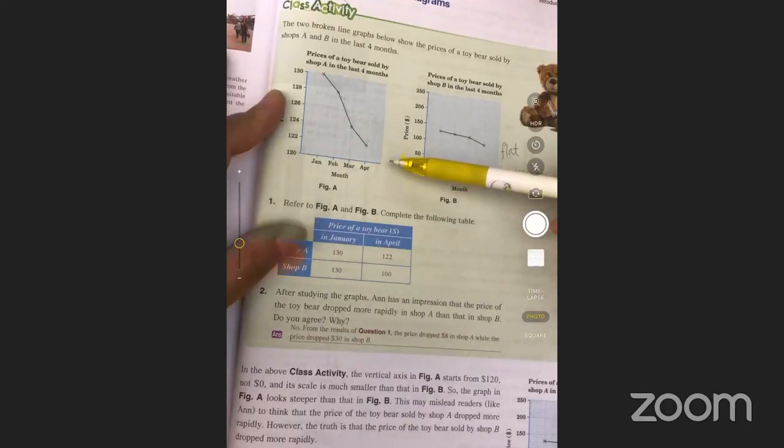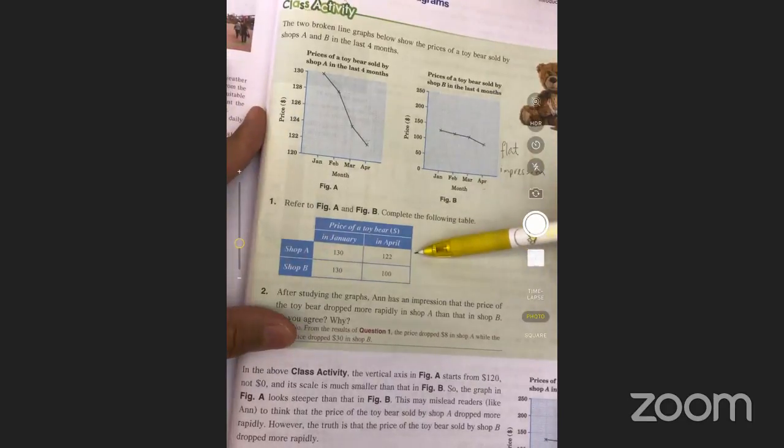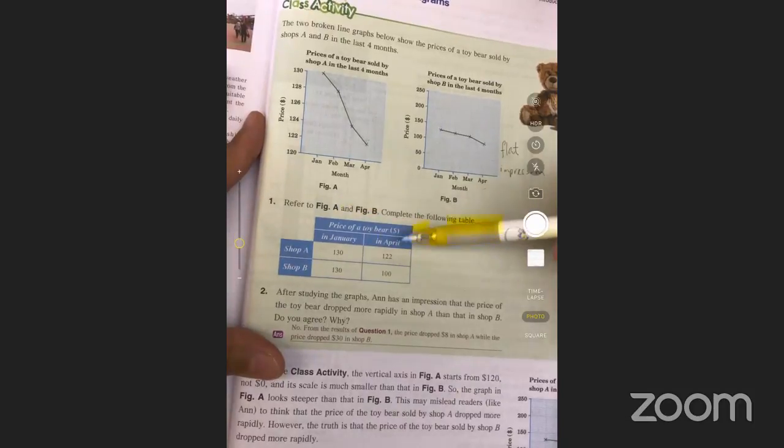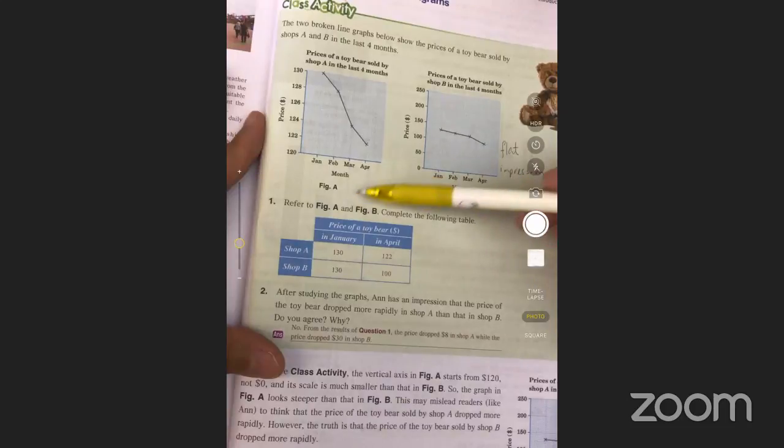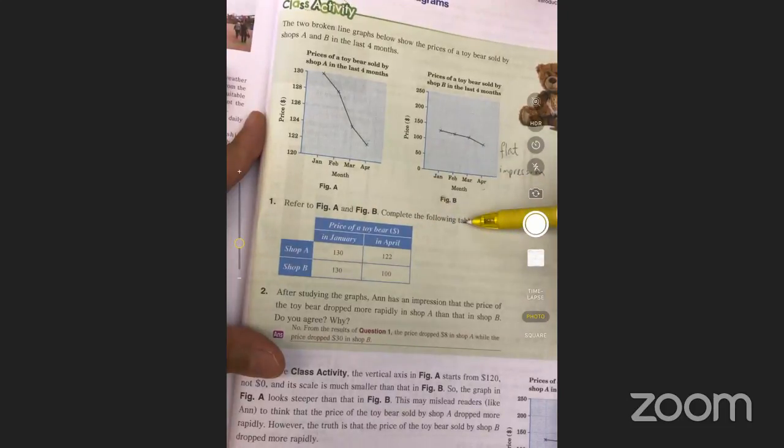But here, if you look at question 1, you are asked to refer to these two figures, figure A and figure B, and then complete the following table.